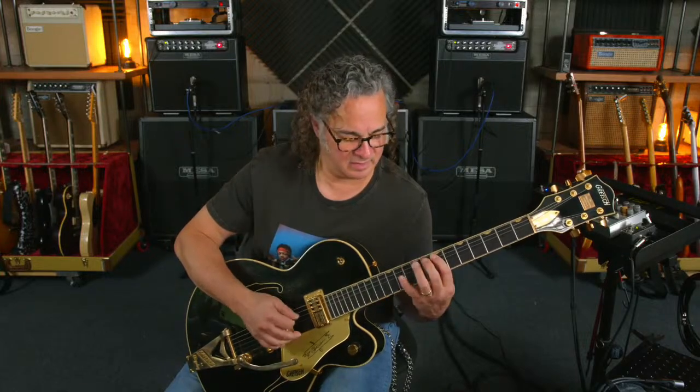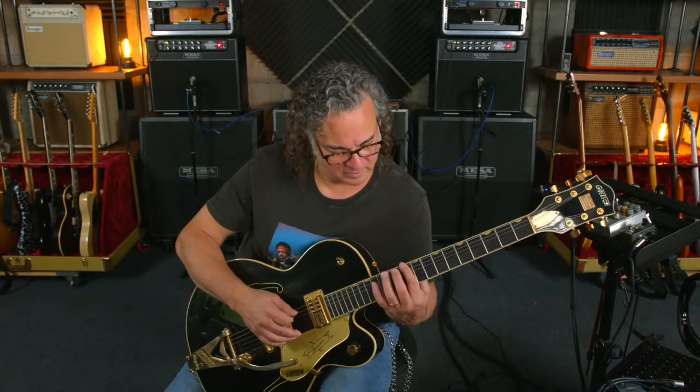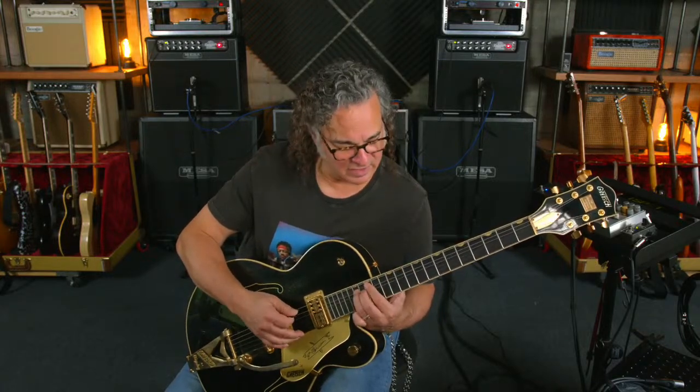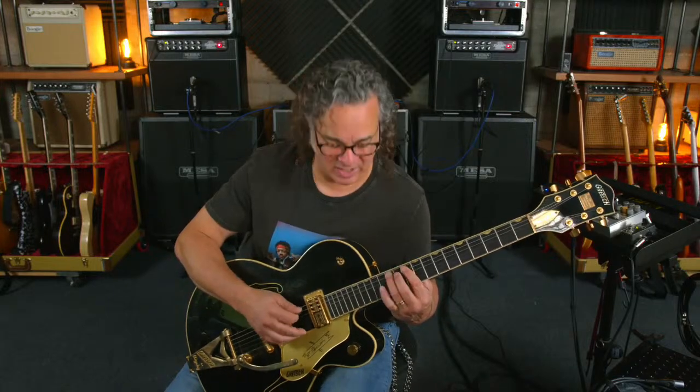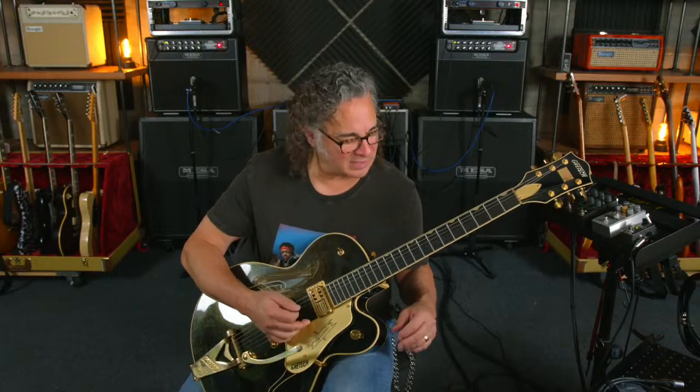Now the third box and the 5th box are the same shape, but one is going, in this particular case, D, E, G, A, and the other is going G, A, C, D. That is to say, it's a different location in the scale, but beginning to recognize how these boxes line up is really cool.